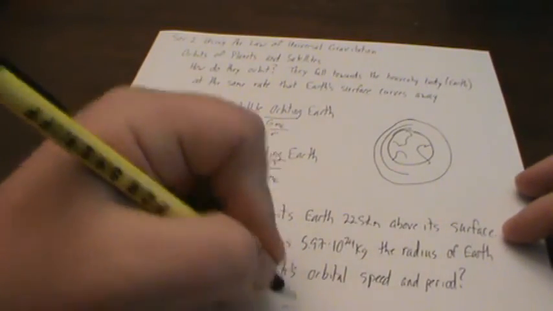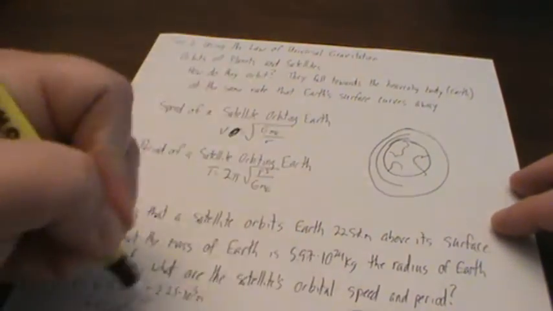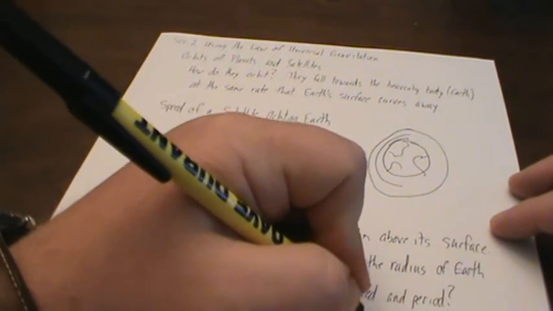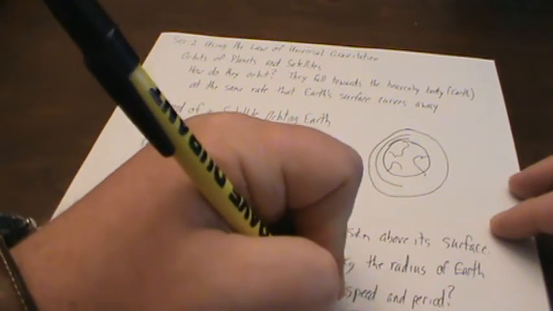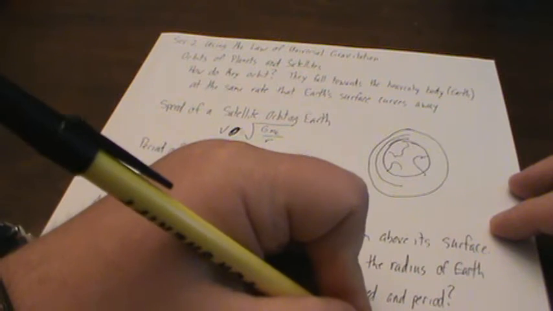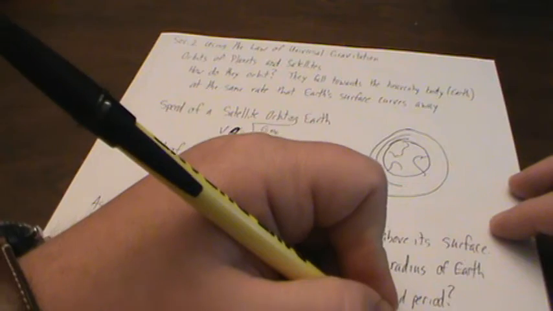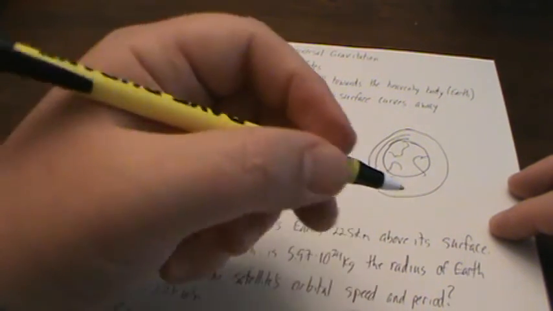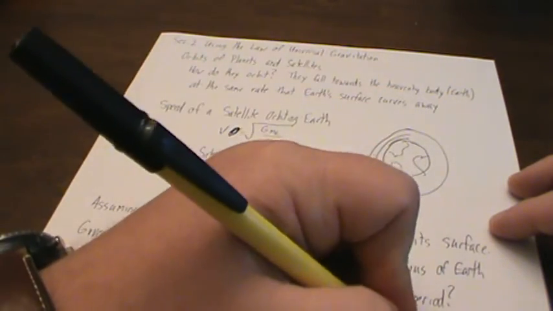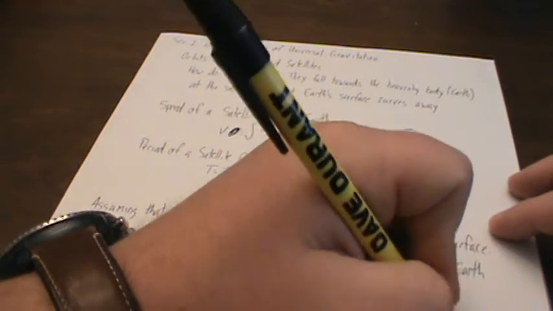Now, looking at the period, T: 2 pi square root, now our r is the same thing, 6.61 times 10 to the 6 meters, cubed, all over 6.67 times 10 to the negative 11th newtons times meter squared per kilogram squared, times our mass, 5.97 times 10 to the 24th kilograms.